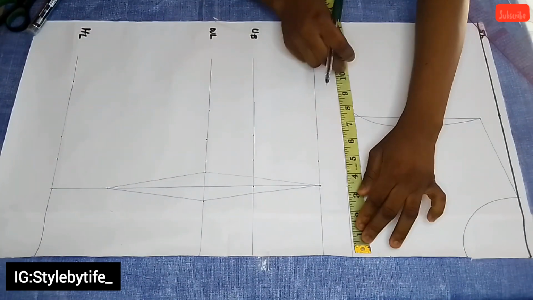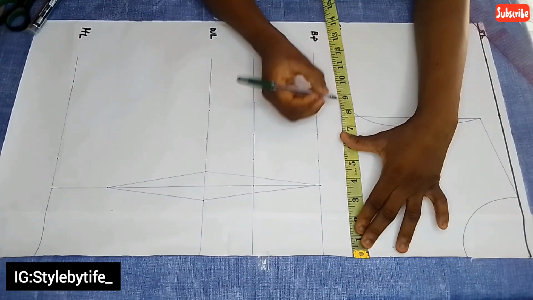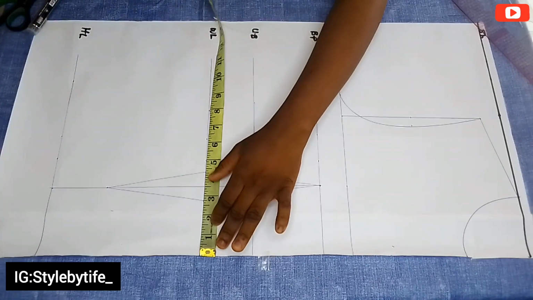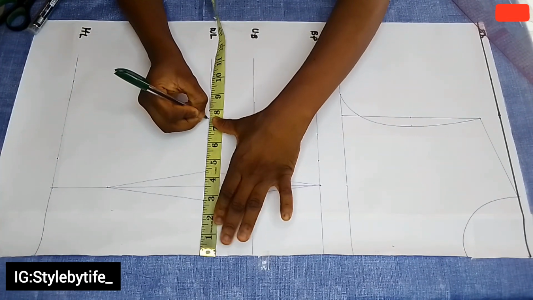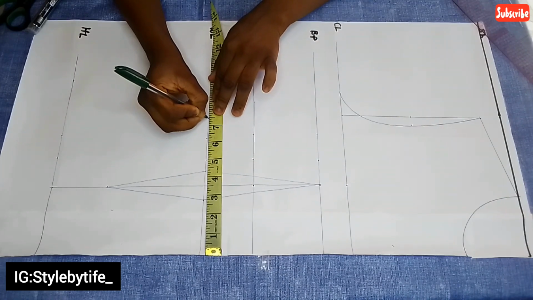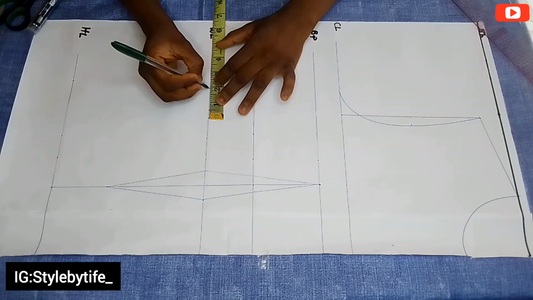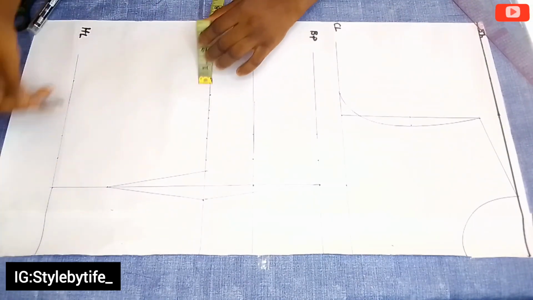The next thing I want to do now is to start adding our body measurement. So on the chest line, you're going to divide your bust measurement into 4 and make a point there. Now on the waistline, you're going to divide your waist measurement into 4 and make a point. Then you're going to measure the dart intake you have here, which is 1.5 inches, and then you're going to replace it back. From that point I made earlier, I'm going to mark it here.